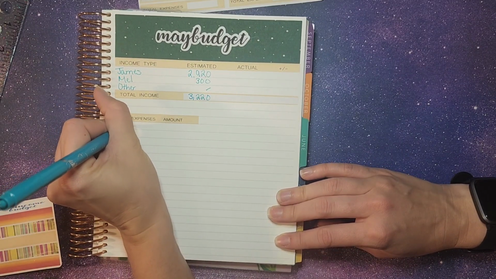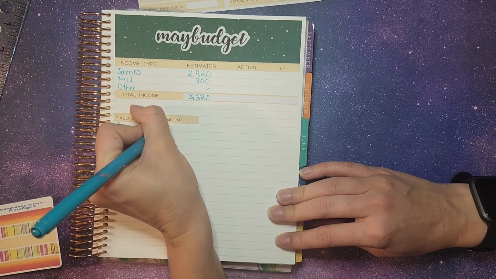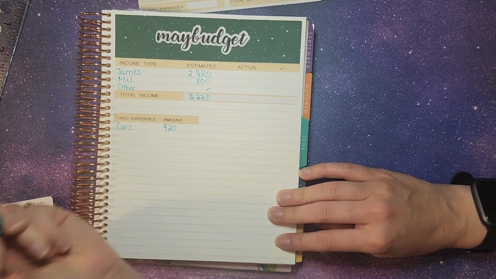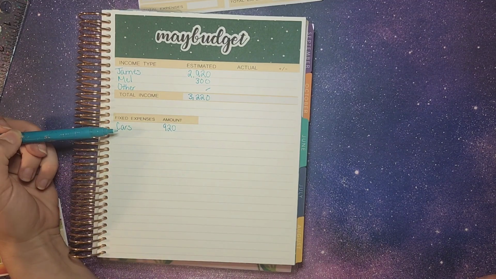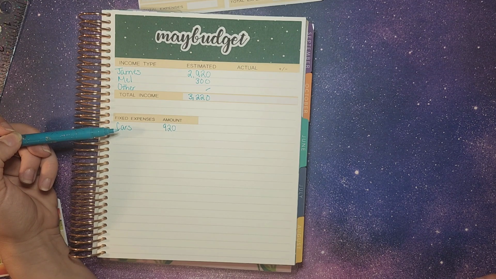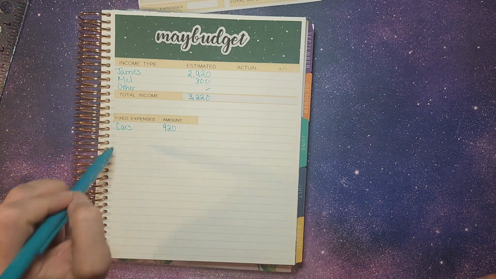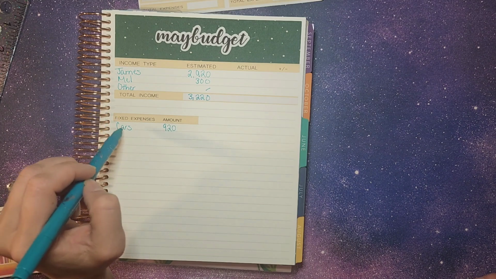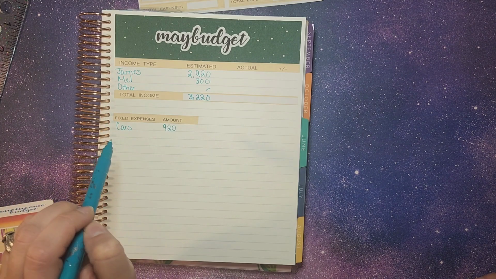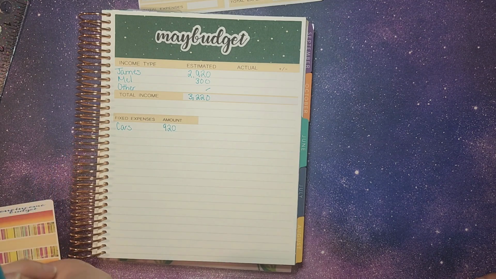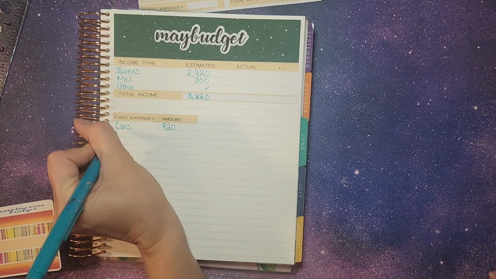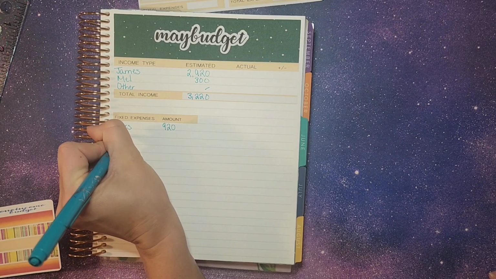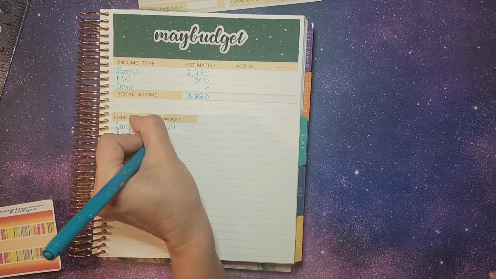Okay. So on our fixed side for this month, we have the cars. I just grouped them both together. Total is $920, and that's for both cars. For the Highlander, we are getting close to being a month ahead, and we are almost 4 months ahead on the Camaro on paying it off. So that is awesome. Then we have rent at $600.